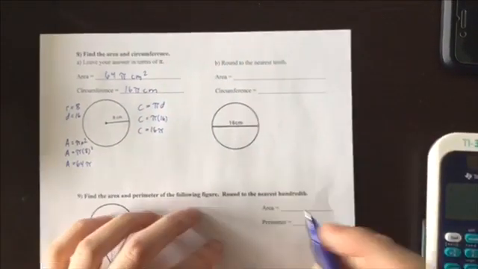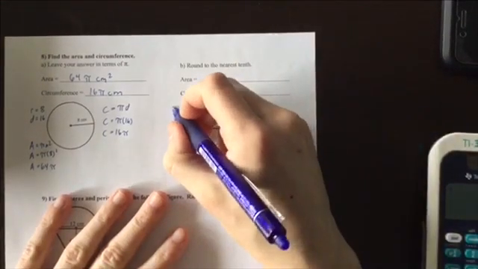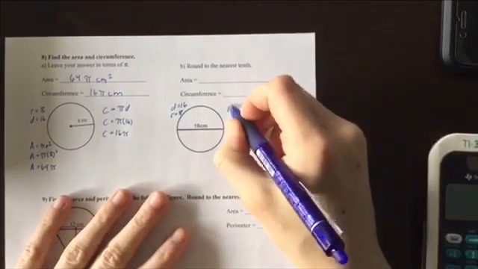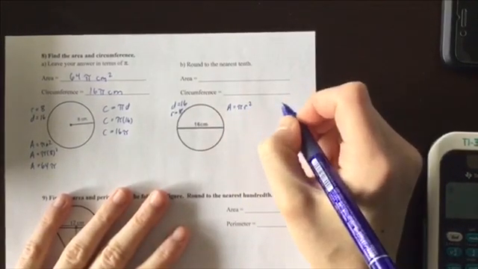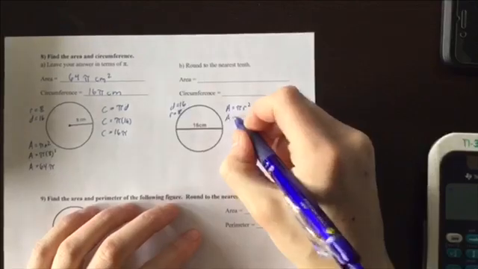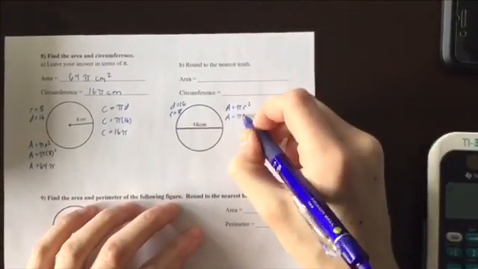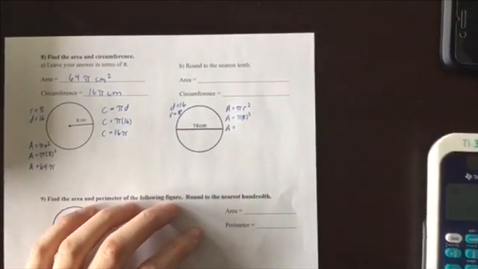centimeters. And our next one, we're rounding to the nearest tenth. I can see the diameter is 16, so the radius will be 8, pi r squared. Oh, this is actually kind of a boring problem compared to the other one. I apologize for that. So we're really just taking what we had in terms of pi and making it not in terms of pi, finding the actual area.